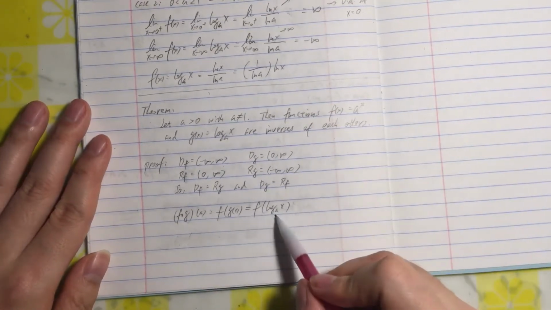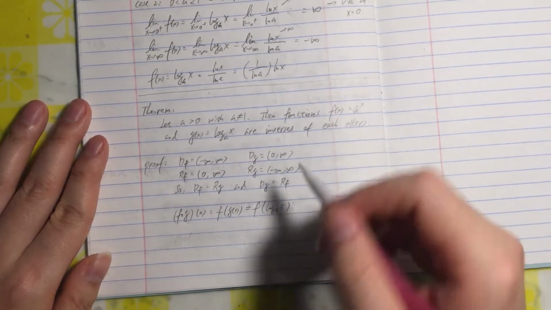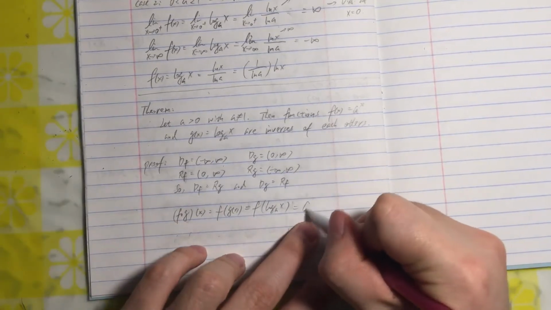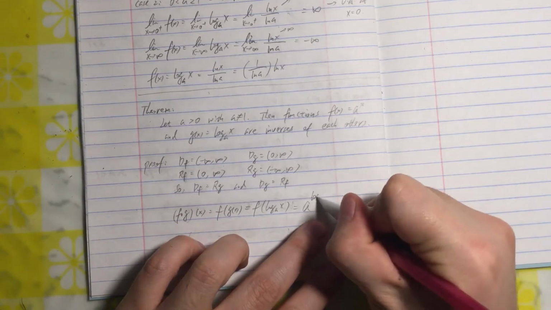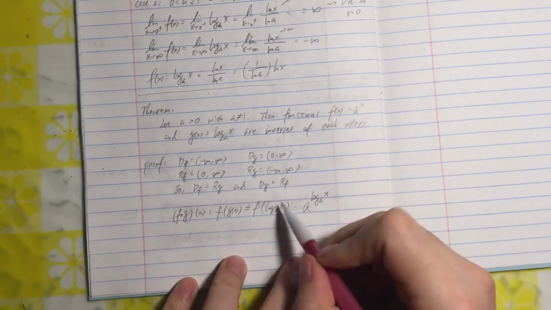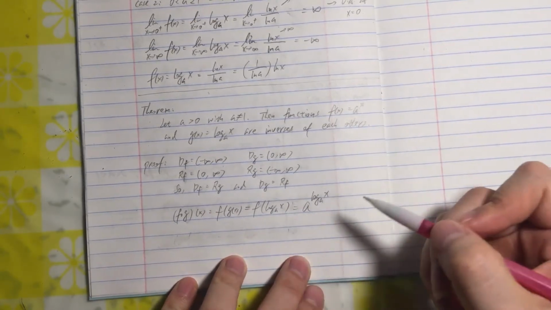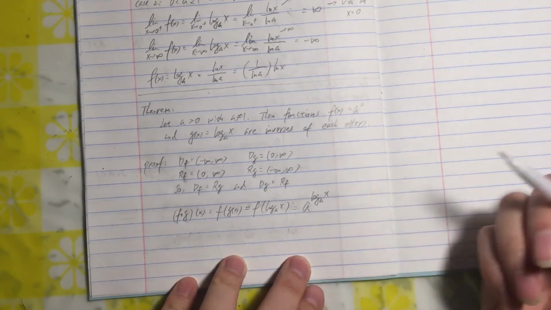For f of log base a of x, I plug this into function f. I get a to the power of log base a of x. I plug log base a of x in for x. I try to prove this is x.